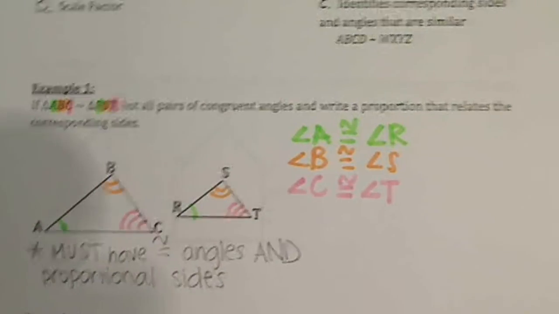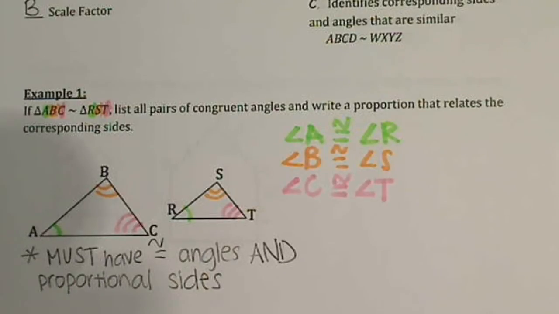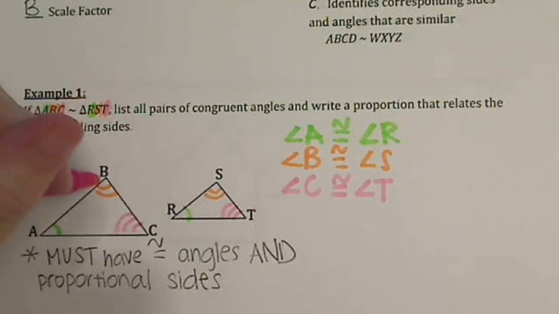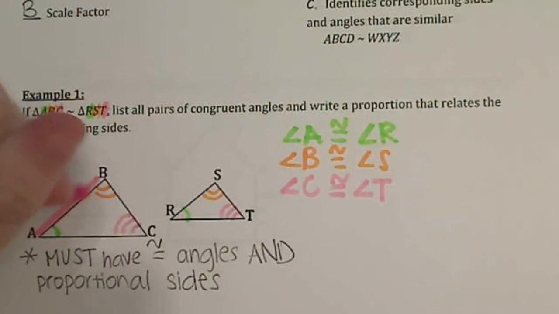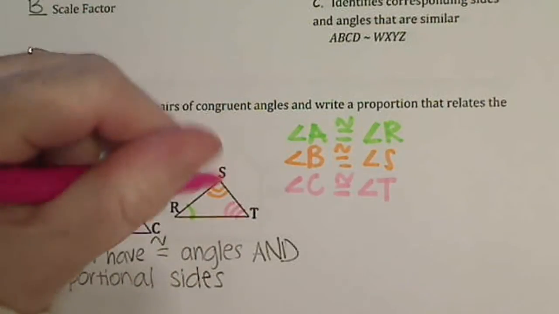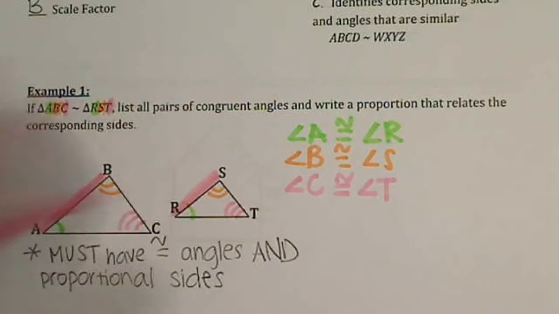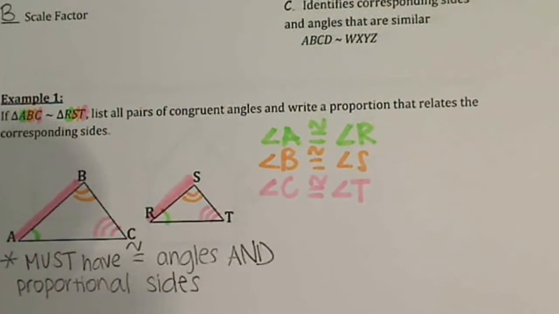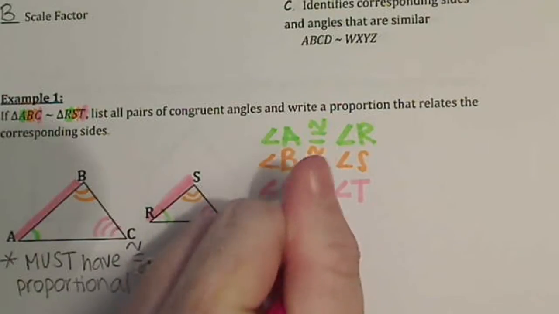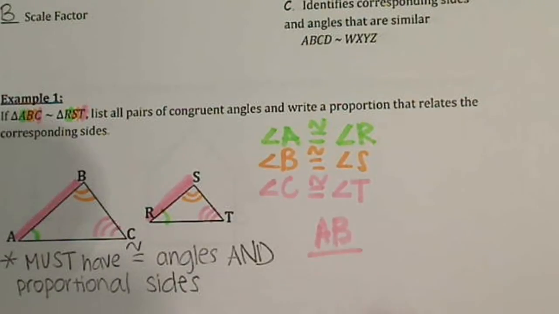Now, when we write our sides, do our sides look congruent? No. But they are proportional. So, if I am talking about side AB, this side over here, what side corresponds to AB on the smaller triangle? Yeah, RS. So, when we write our proportion, we're going to write it like this. AB over RS.